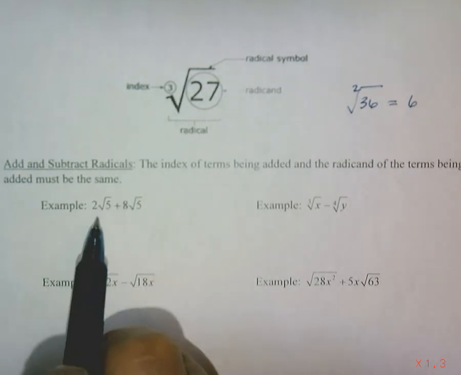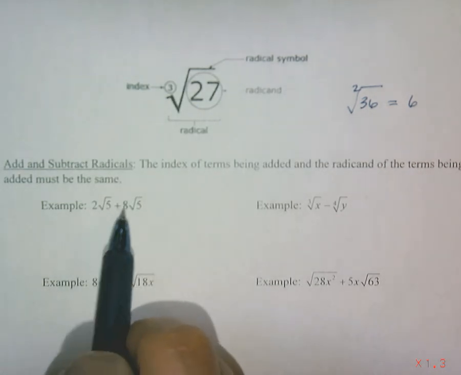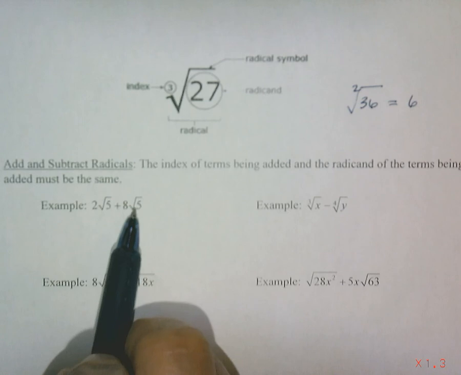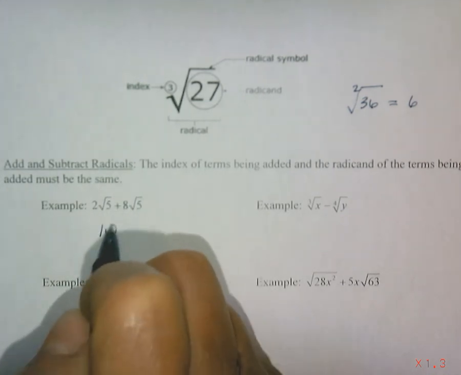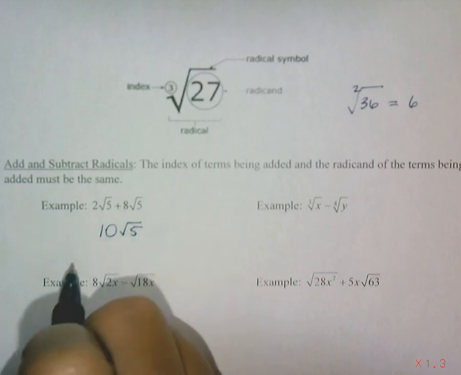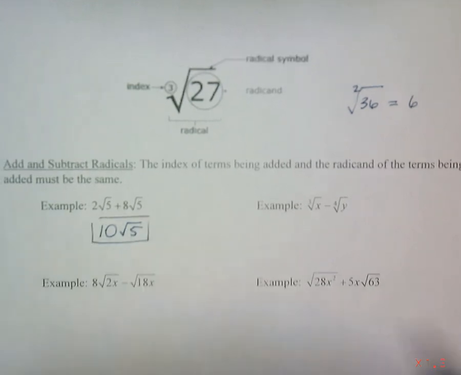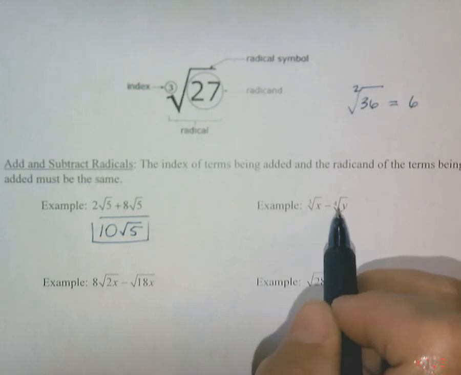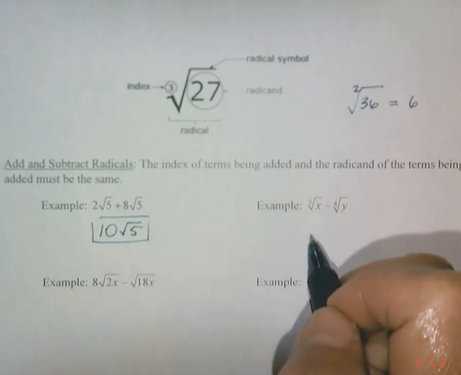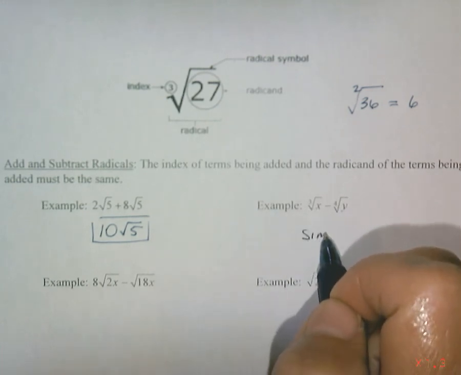So then I look at these examples, 2 square roots of 5 plus 8 square roots of 5. They're both the same. It's like saying 2x plus 8x. So that means I have 10 of the same thing: 10 square roots of 5. This index has a 3, this index has a 4. I can't do anything, so this is already in simplest form.